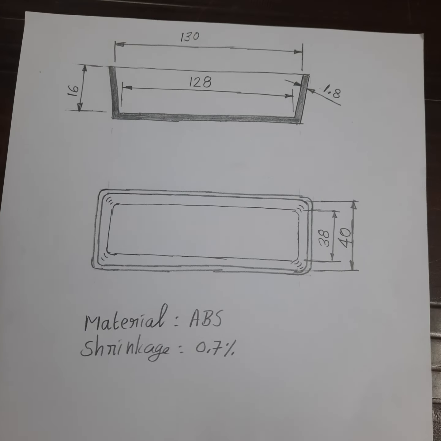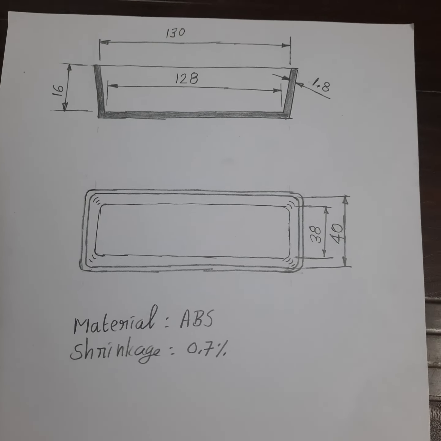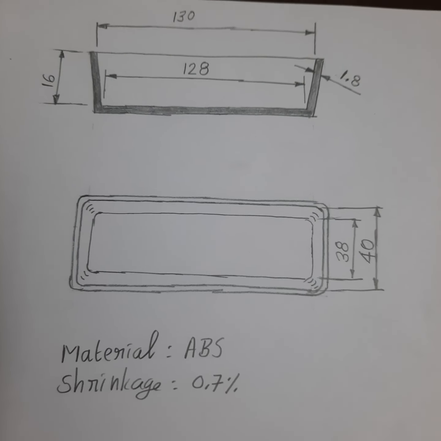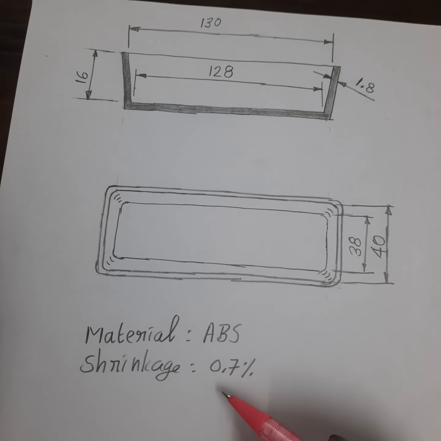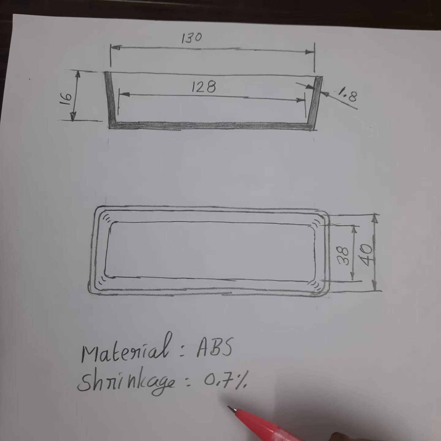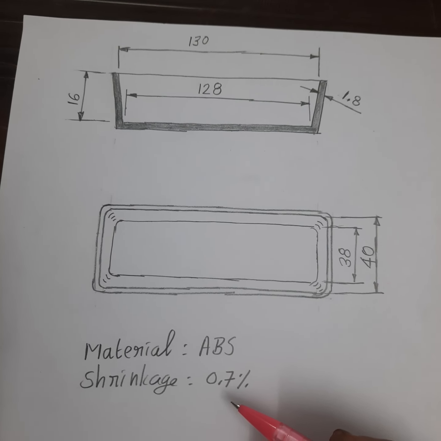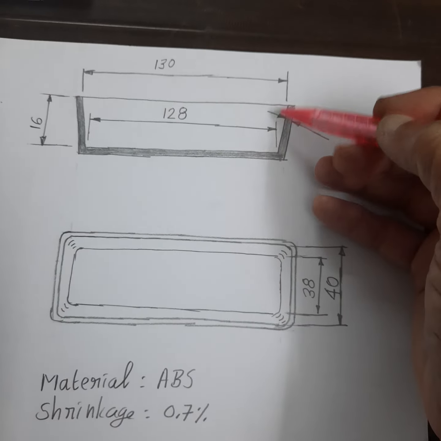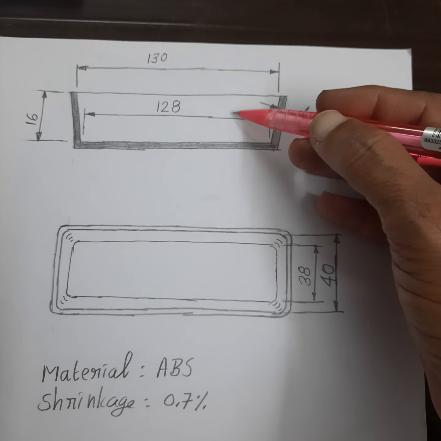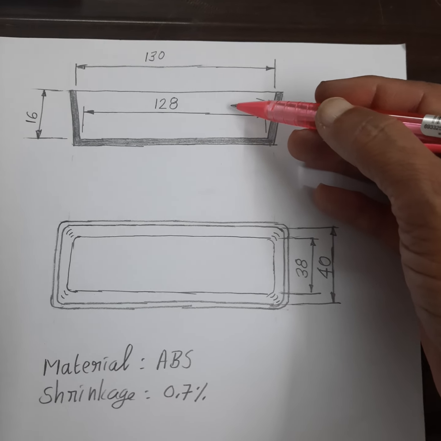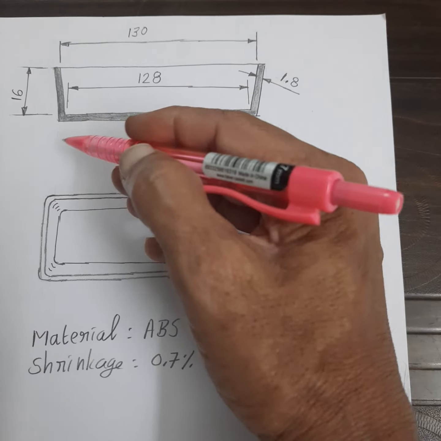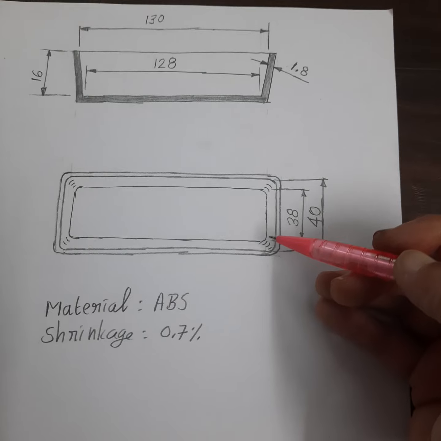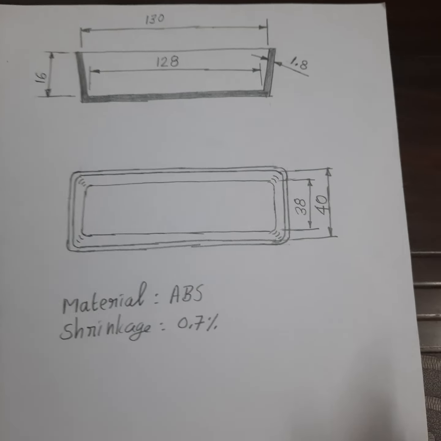So let us decide how to arrive at the core and cavity dimensions. From the part drawing, we understand that the shrinkage allowance of 0.7 has to be considered for deciding the core and cavity dimensions. The inner portion of the duster body is decided by the core of the molding tool that has been designed. The outer portion of the blackboard duster body is decided by the cavity portion of the injection molding tool.